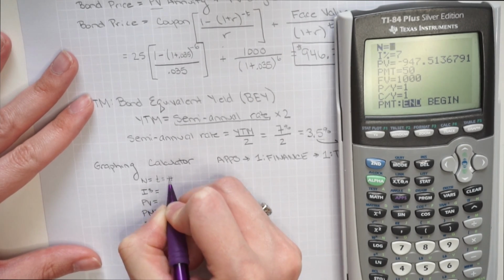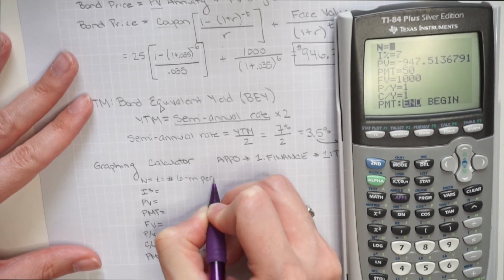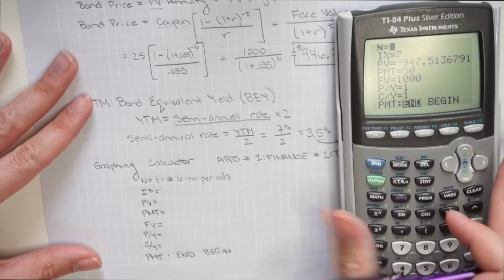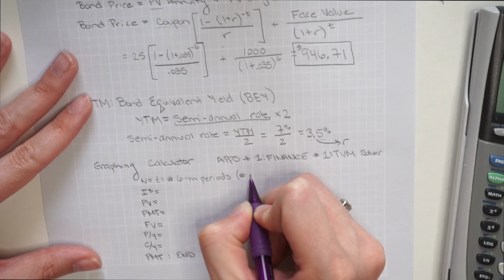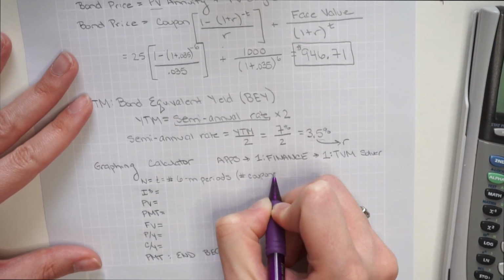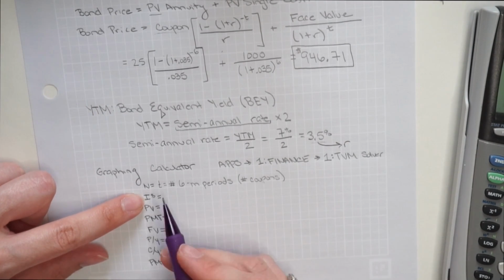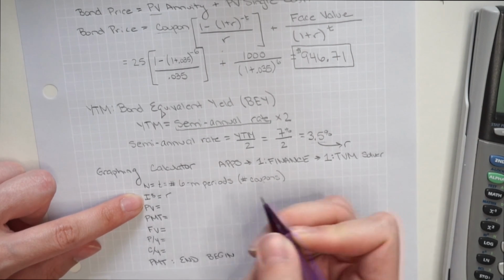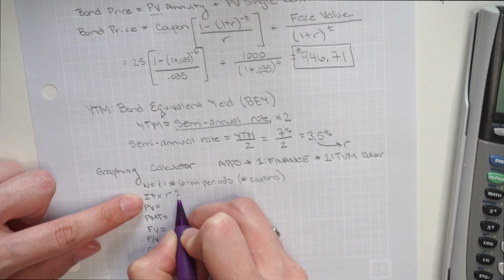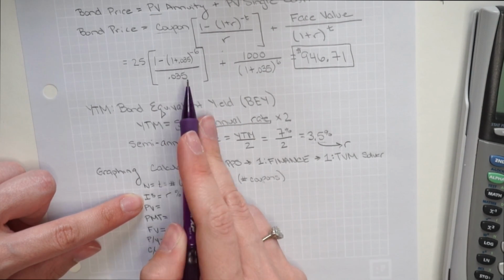So that's going to be our number of 6-month periods, which you can also think of as your number of coupons. Now our I, this is essentially like that R value, but when you type it in, you want to make sure it's in percentage form, not in decimal form like we use for the equations.